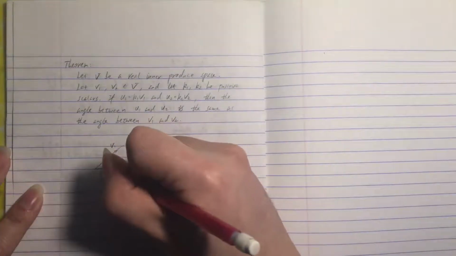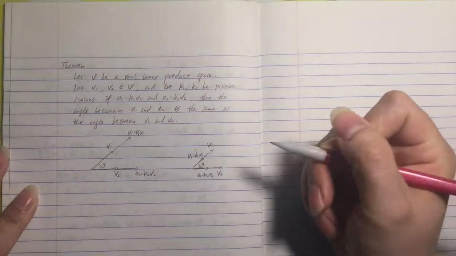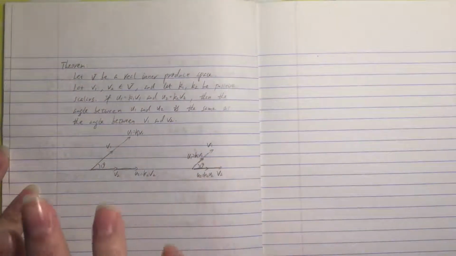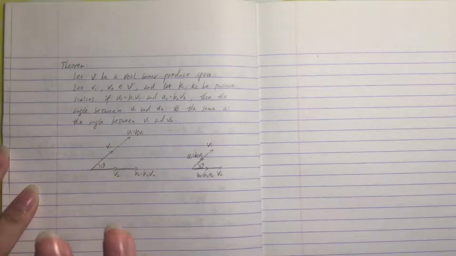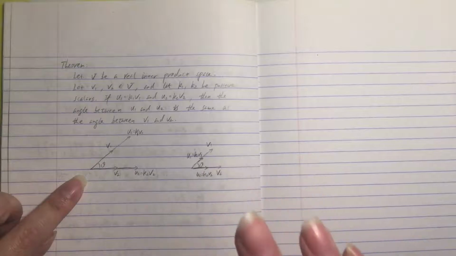In both cases, the angle between the vectors stays the same. That's what this theorem says. When we multiply V1, V2 by some positive scalars, the angle between the vectors stays the same. Now let's prove it.